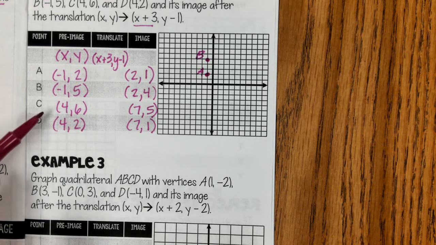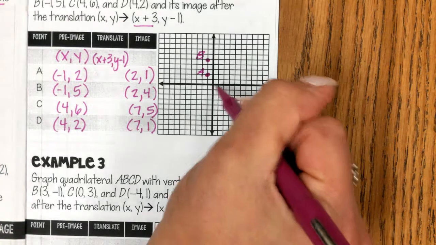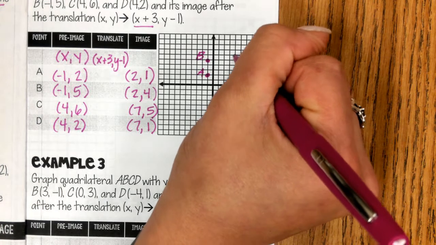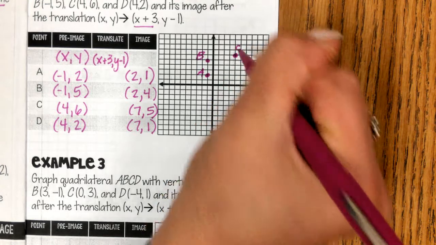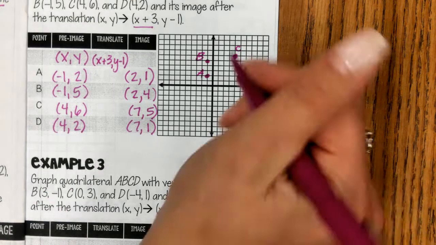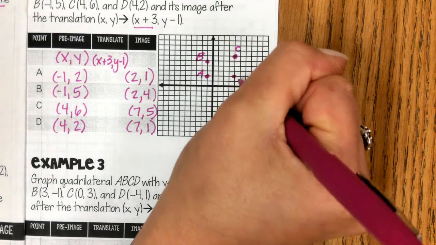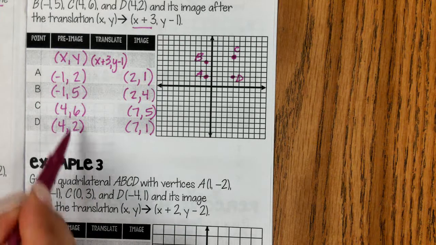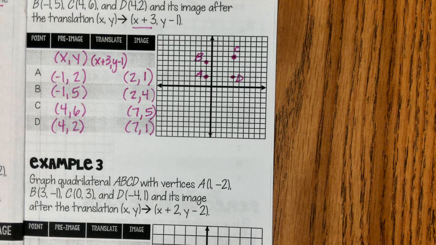My next point is 4, 6, so I'm going to go to 4 and I'm going to go up to 6. Point C, and then point D is going to be 4, 2. Okay, so once I have all of these points in my grid, I'm going to do what with my points? Connect them. Very good, yes.